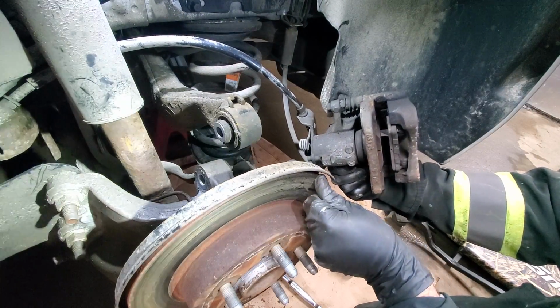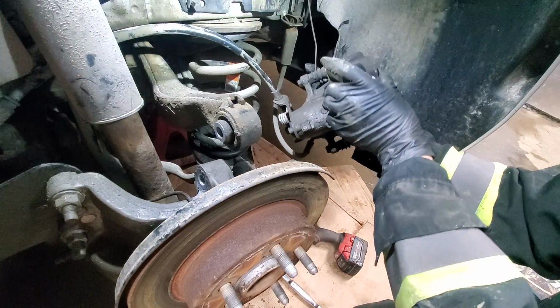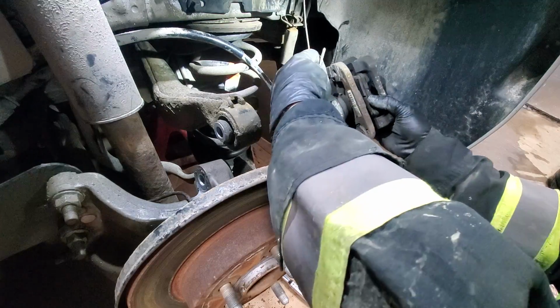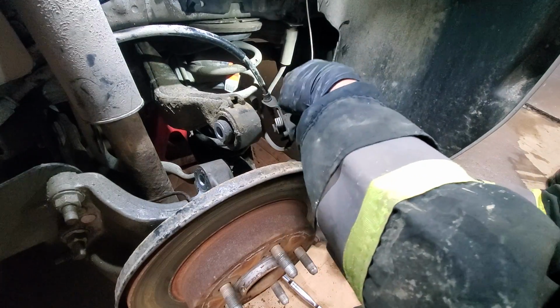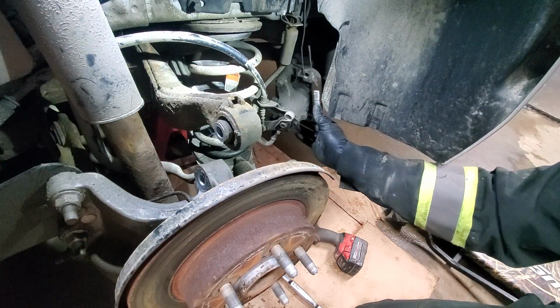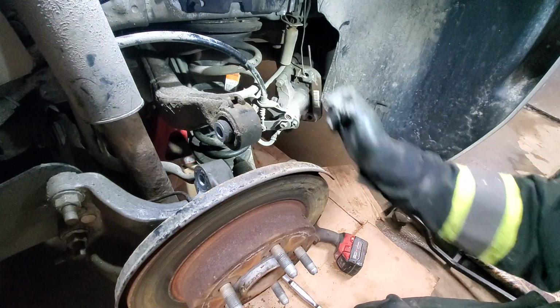I don't know, maybe it's just because of that lip. So here's my hanger, and I will just hang it aside so it's out of the way. We just don't want to put too much pressure on this hose.